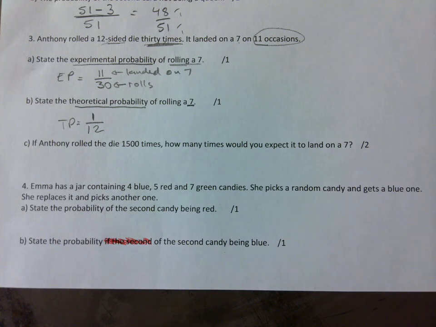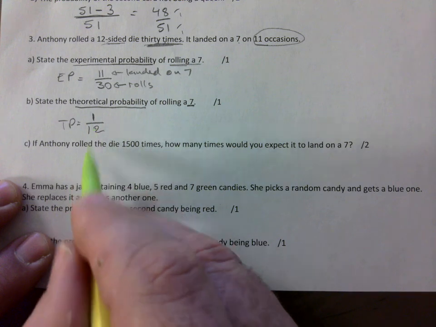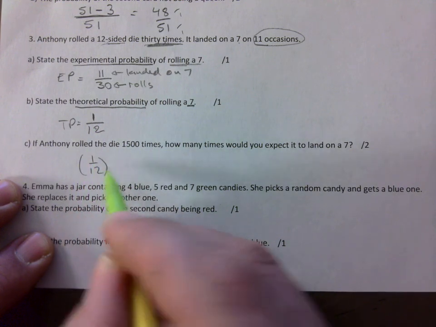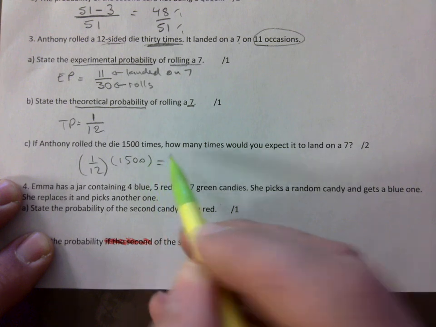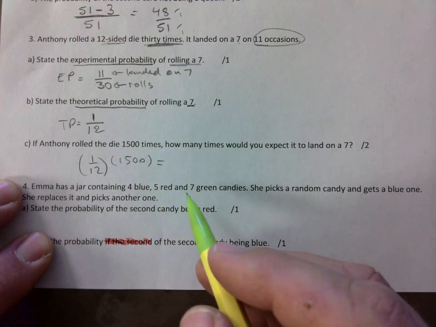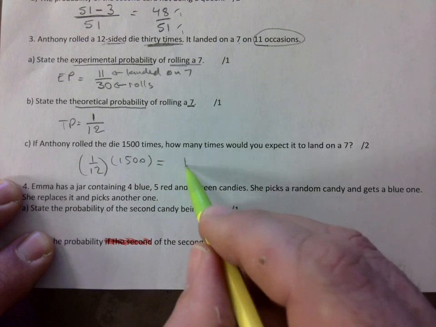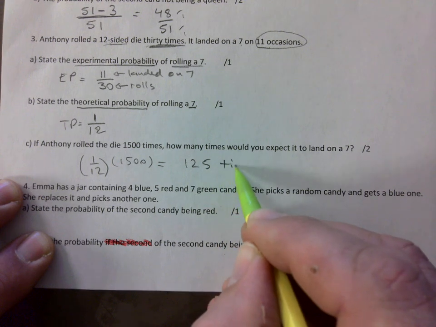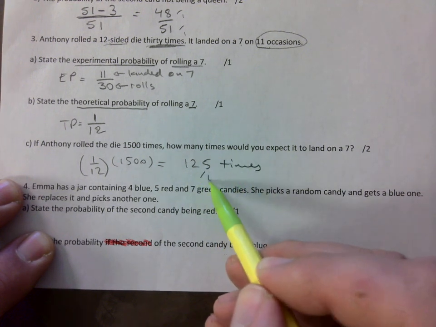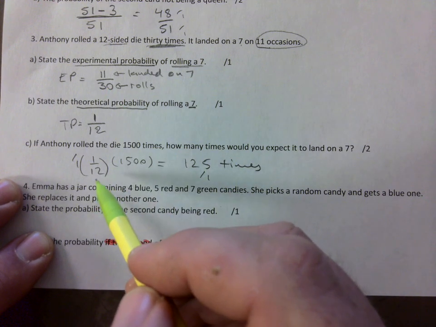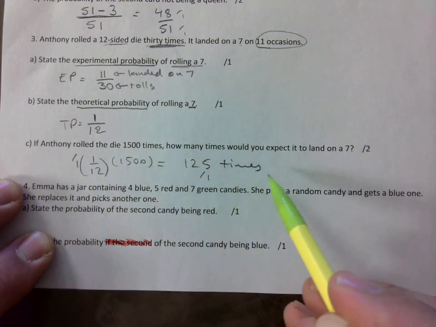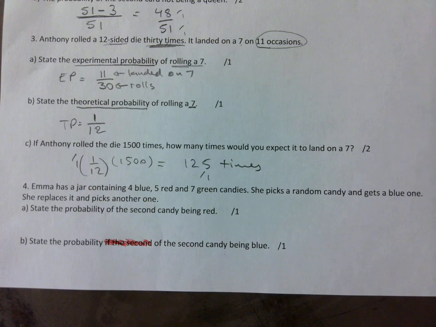Next, Anthony rolled the die 1,500 times. How many times would you have expected to land on 7? You have to use the theoretical probability here. So if you pick that one, you get 1 mark. And your answer here is also going to get you a mark. So you get exactly 125 times. So a mark for that, a mark for theoretical. If you grab the 11 over 30 instead, I still give you a mark for multiplying it through. Okay?